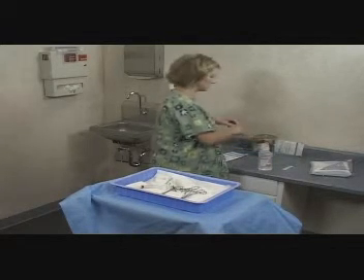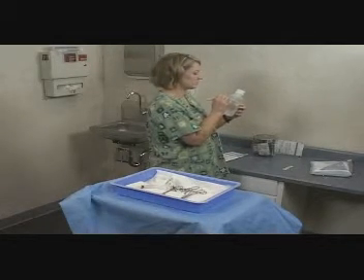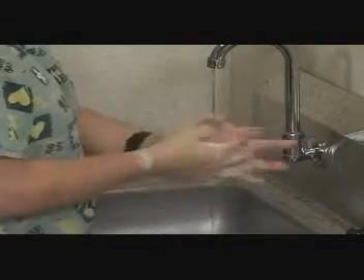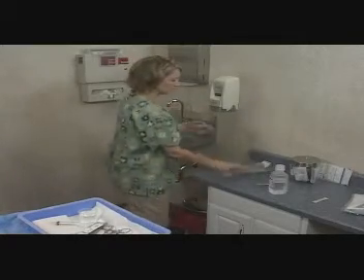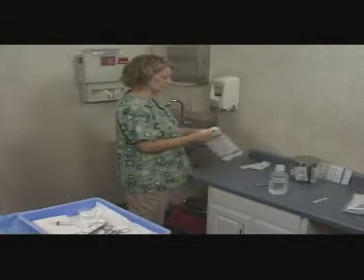She recaps the bottle and follows the institution's policies for labeling it with the date and time of use and any other required information. Next, she will put on sterile gloves using the open gloving technique. She washes her hands, then opens and removes the outer packaging of the gloves. She places the inner packaging on a clean, dry surface.